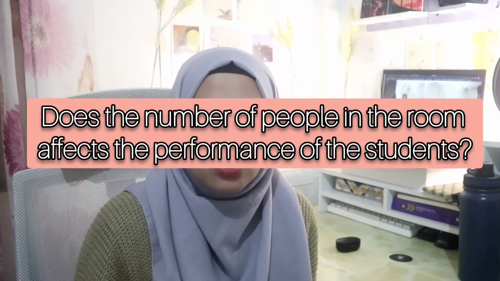Bigyan ko kayo ng example ng experimental independent variable. So for example, gusto kong mag-research, I wanna see or find out if yung dami ba ng tao sa isang room ay nakakaapekto sa kanilang studies. So, for example, ang nilagay ko sa first room ay 70 students, and then the second room is 100, and then the third room is 150. And then, gumamit ako ng mga questionnaires na mag-a-assess kung yung mga students ba sa mga rooms na yun ay nakakasagot on that test, for example.